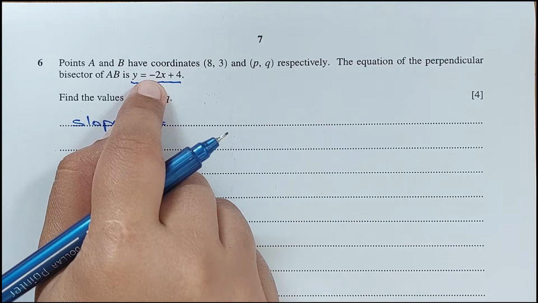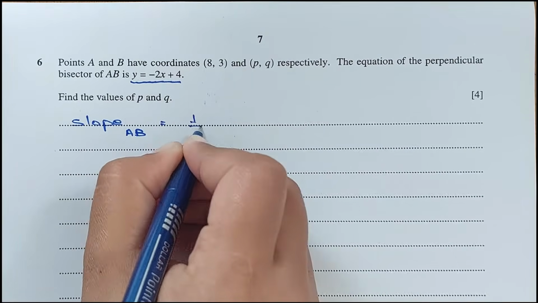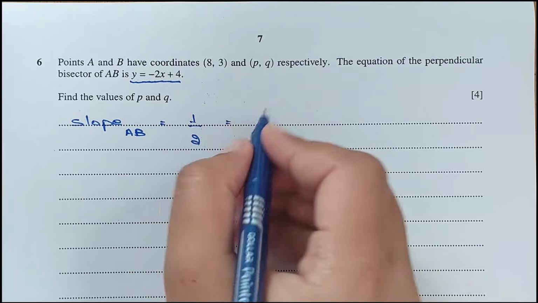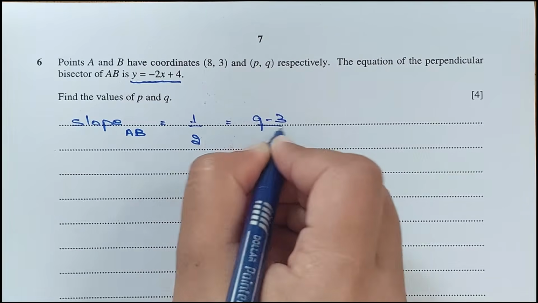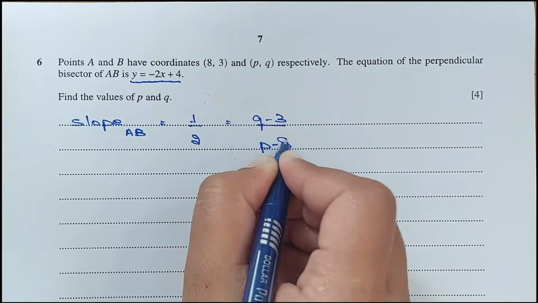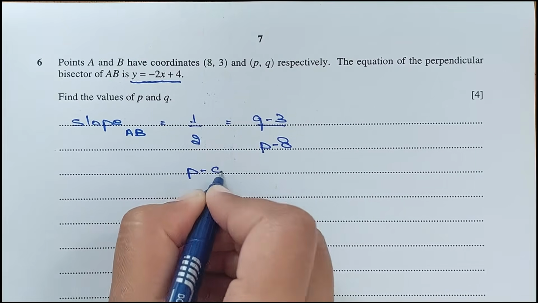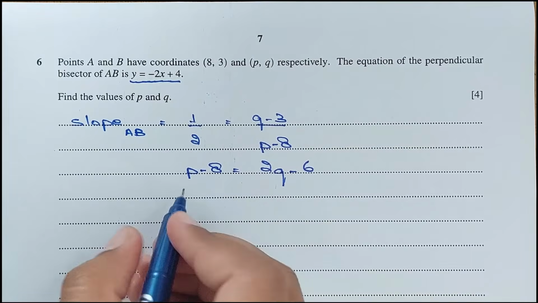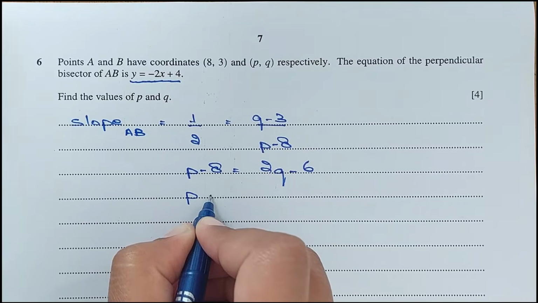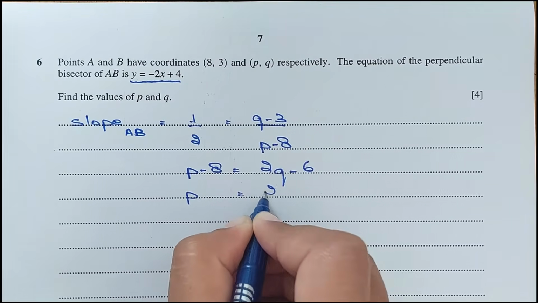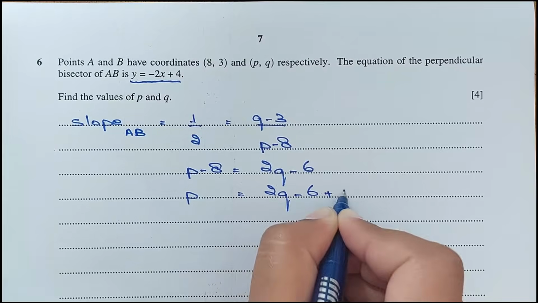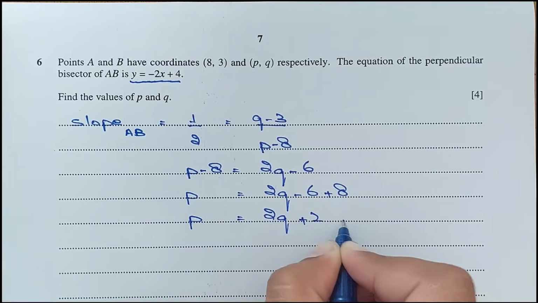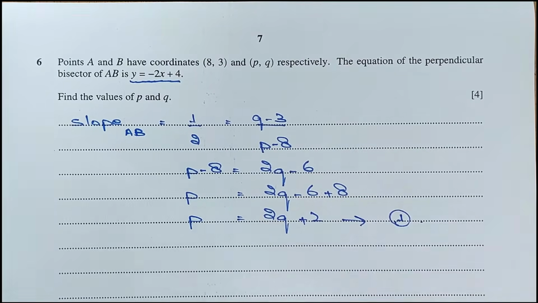Negative, it would be plus, and reciprocal is 1 by 2. So this is 1 by 2. We need to find the slope of AB, which is y2 minus y1, q minus 3, over x2 minus x1, p minus 8. Do the cross multiplication. P minus 8 would be equal to 2q minus 2 times 3, which is 6. So p would be equal to 2q minus 6 plus 8. So p would be equal to 2q plus 2. This is my first equation, right?